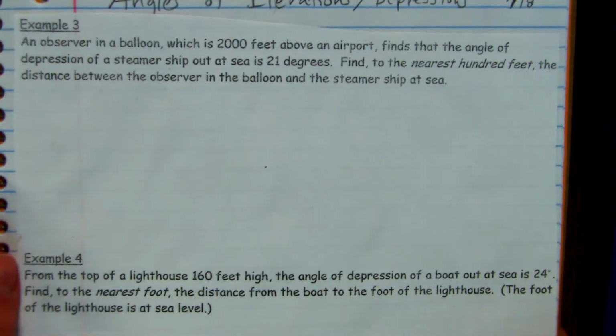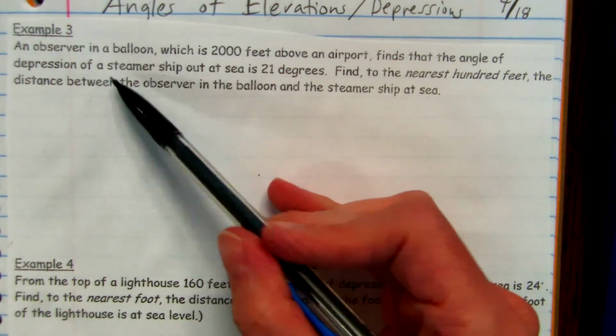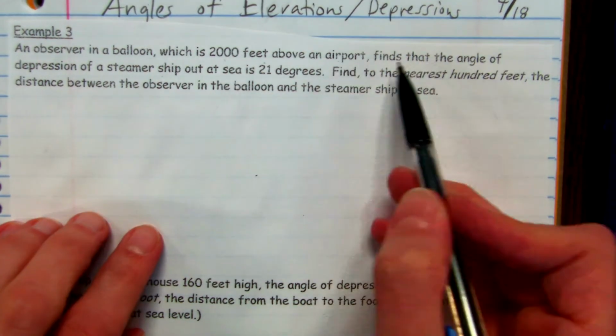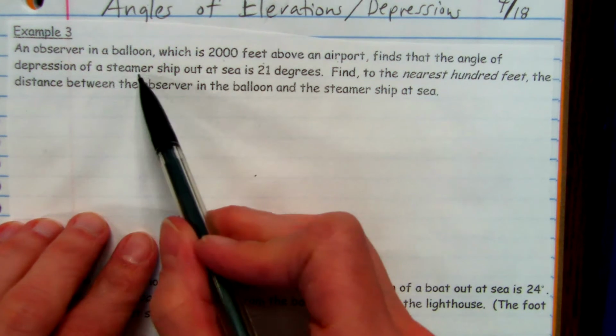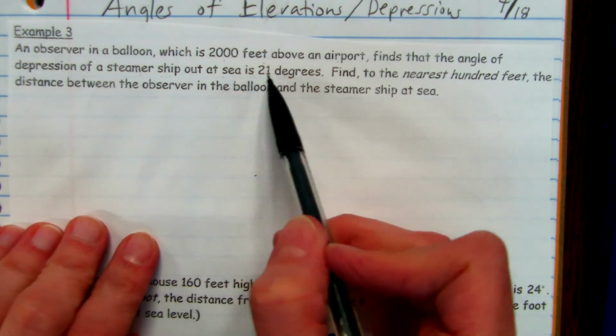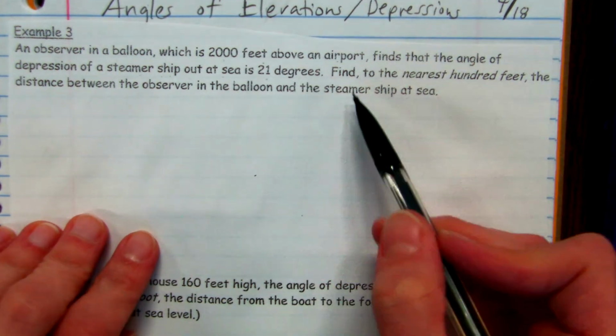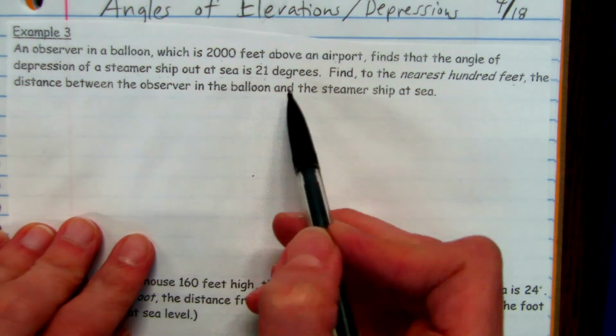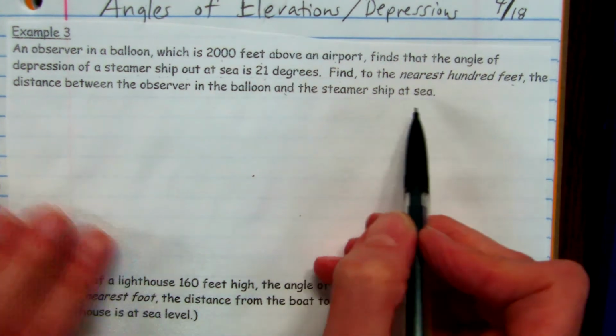Here we have example 3. An observer in a balloon, which is 2,000 feet above an airport, finds that the angle of depression of a steamer ship out at sea is 21 degrees. Find to the nearest 100 feet the distance between the observer in the balloon and the steamer ship at sea.